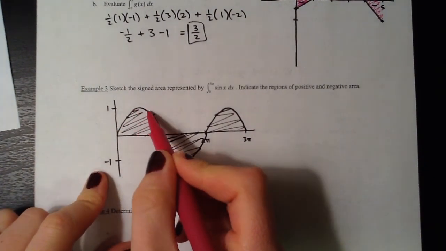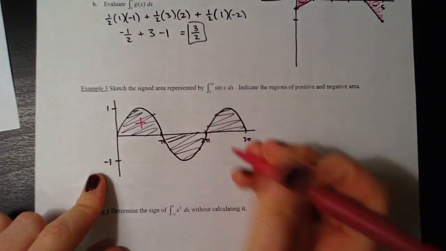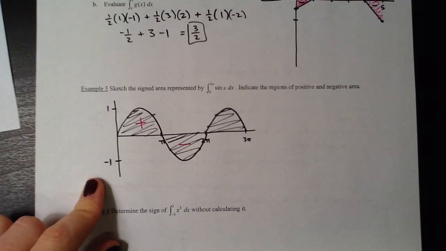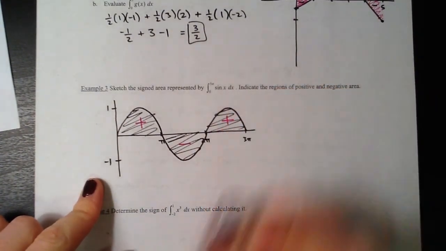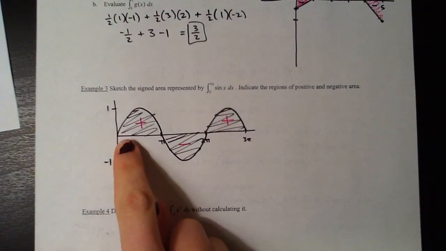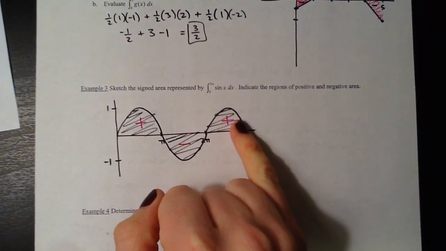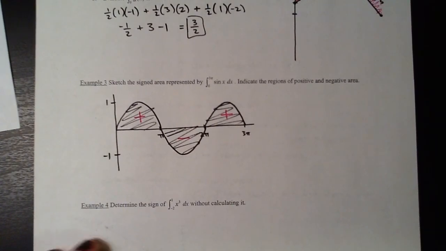Well, this whole hill right here, you would calculate this as positive area, and then this little valley, because it's below the x-axis, you would count it as negative area, and then this little hill would be positive area. Okay, so that's literally all I'm asking you to do, is indicate the regions of positive and negative area and just sketch what this area would look like. Okay, so if we were to go a step further and actually get this, which we can't because these aren't geometric shapes, so we don't actually have the capability of doing this quite yet, what would happen is this shape would actually cancel this shape out, and it would just end up being this area right here. All right, but more about that in a couple lessons.